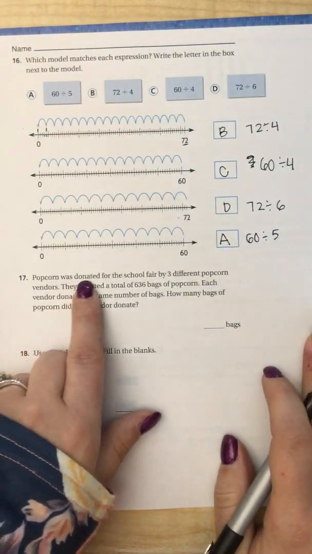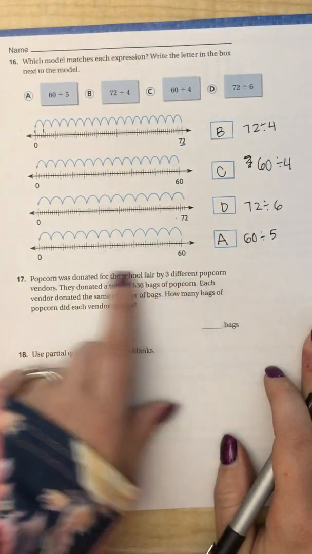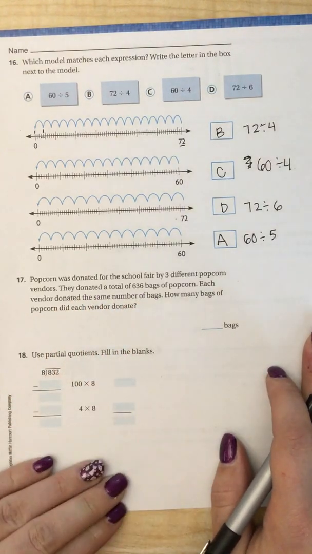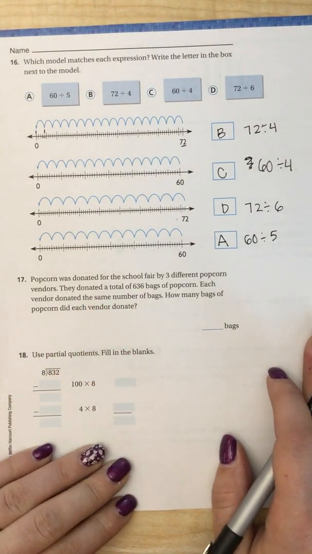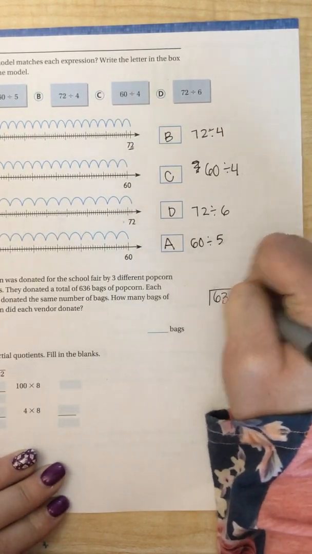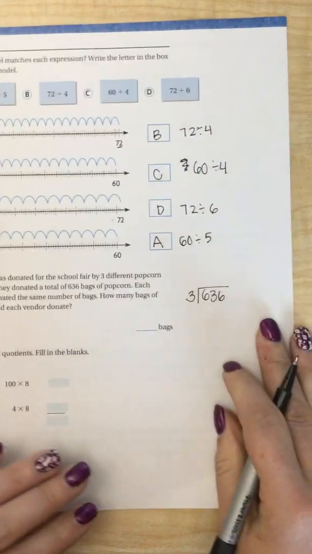Popcorn was donated for the school fair by 3 different popcorn vendors. They donated a total of 636 bags. They all donated the same amount. So I'm going to do 636 divided by 3 vendors.